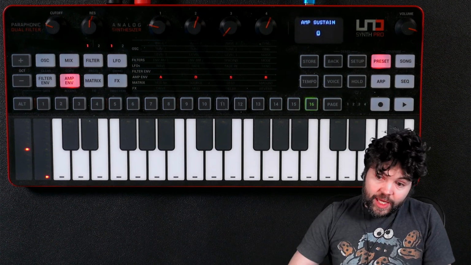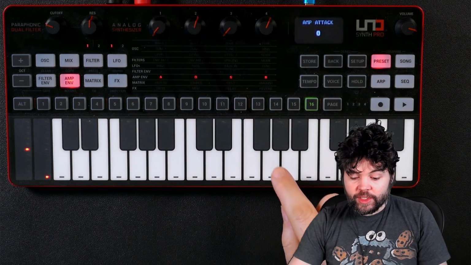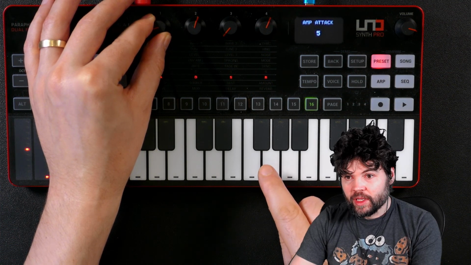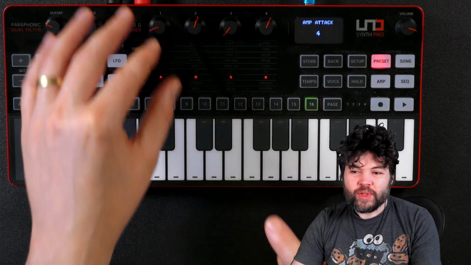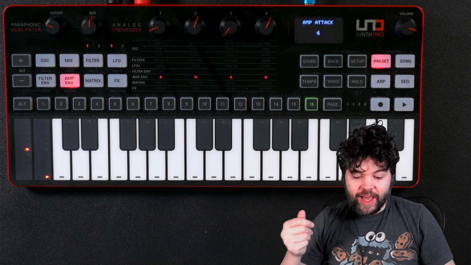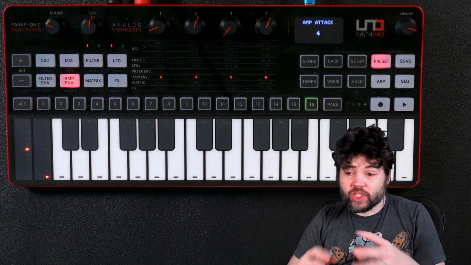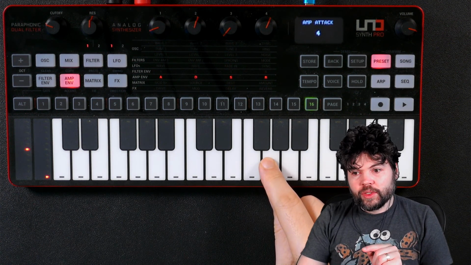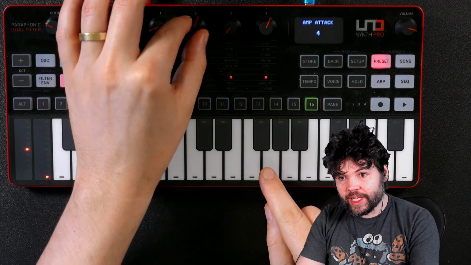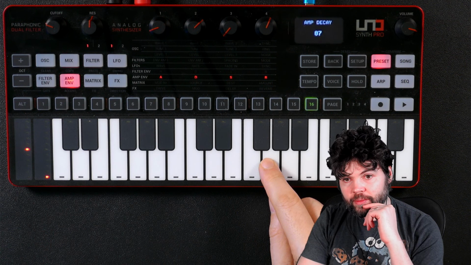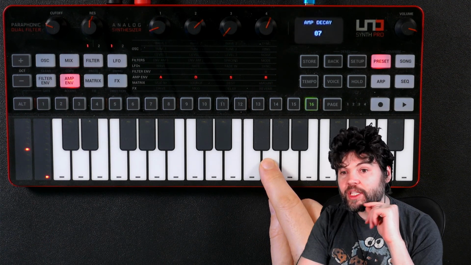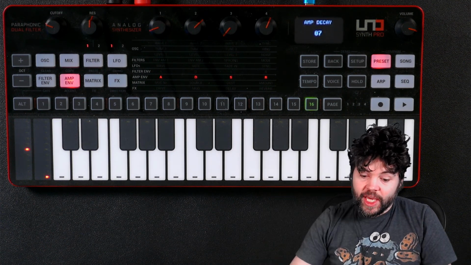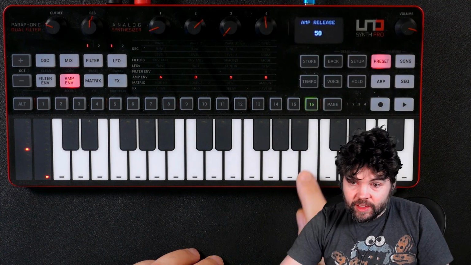A plucked string happens almost instantaneously, so I'm going to have almost no attack. Sometimes if you set attack to 0, you can get a slightly unpleasant clicking artifact, especially in the bass register, so I didn't actually use 0 attack, I used a very, very narrow attack. So I think that's a bit short, so let's extend the decay time. I think that's probably good. I think I would like, when I release the key, for the sound to stop a little faster.